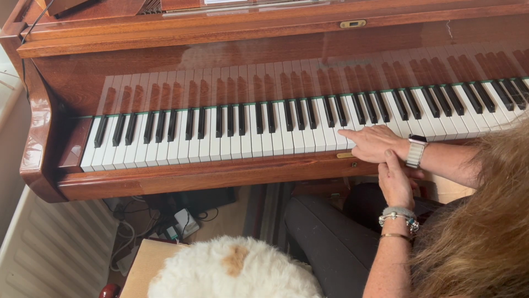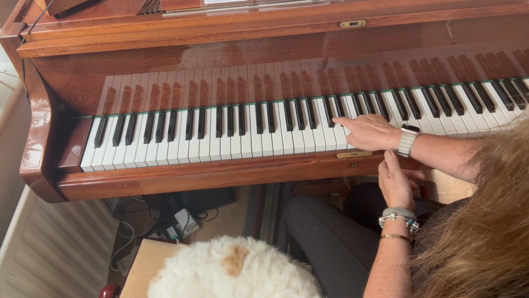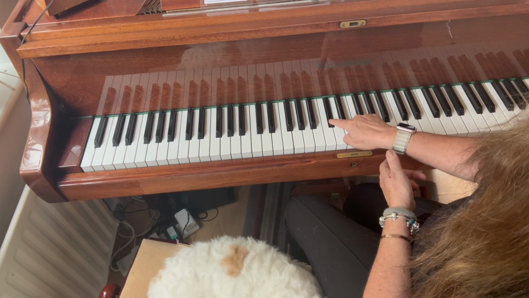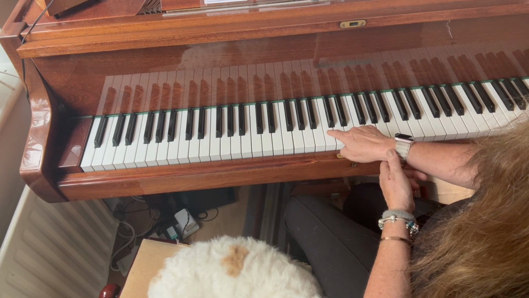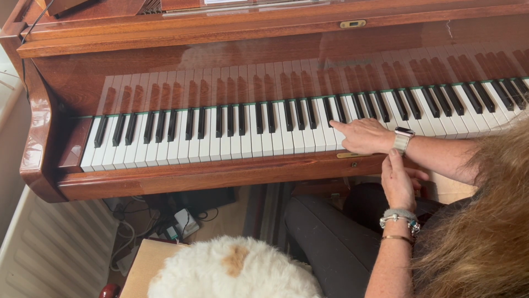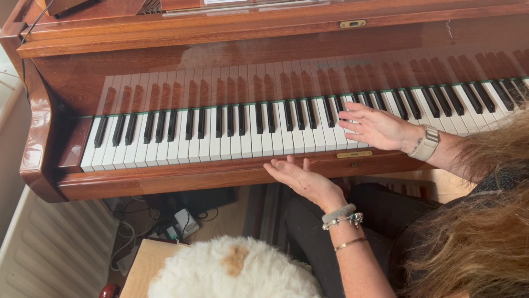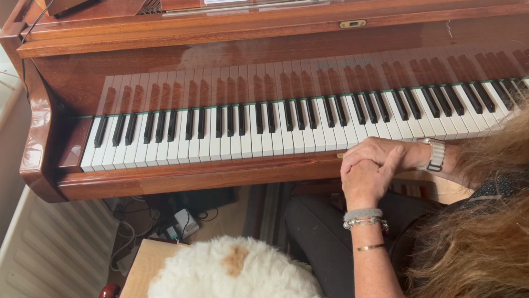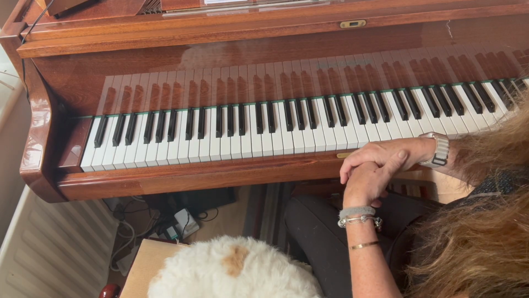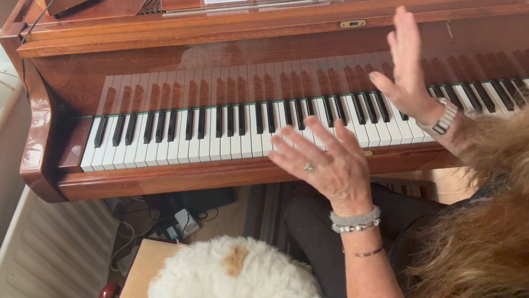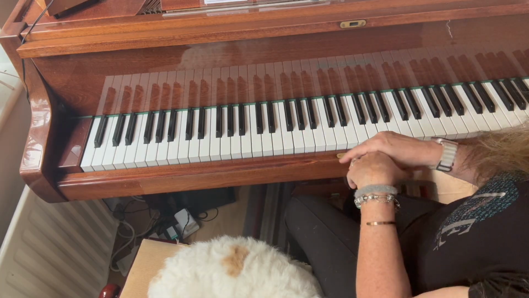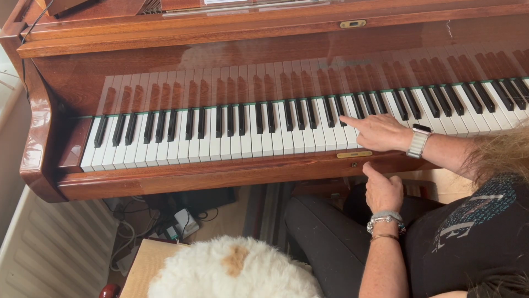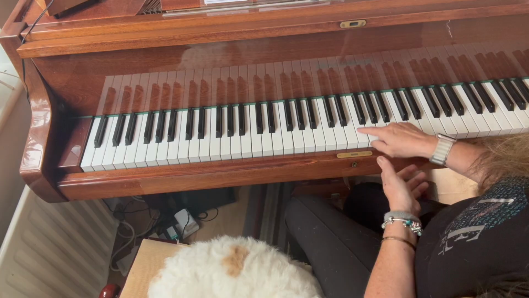Okay? Now, the clever people amongst you will probably have already noticed that D flat is the same note as C sharp. But there's different reasons and different times that we use those that I'm not going to get into today, but just think of words in the English language that are the same but spelt differently, because there's reasons for them. So D flat is the same as C sharp, E flat is the same as D sharp, and so we can go on up.